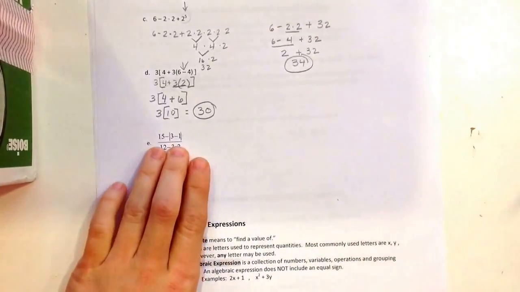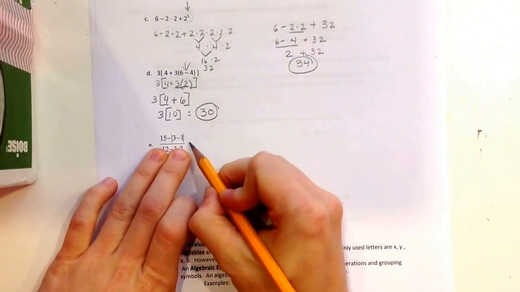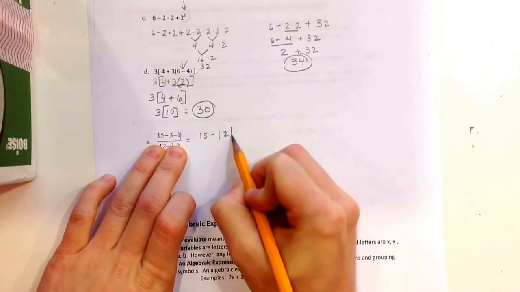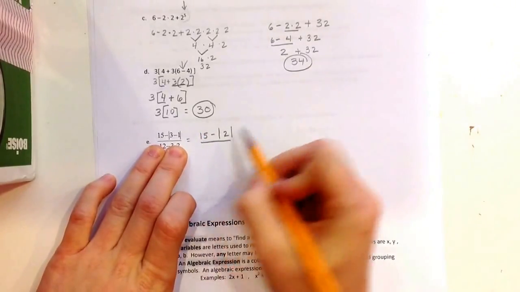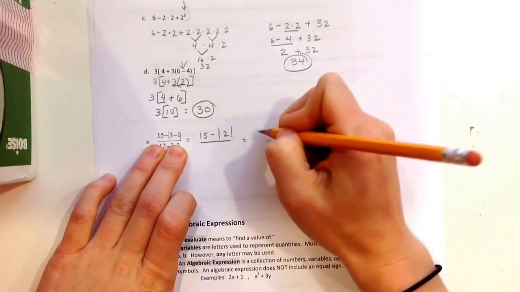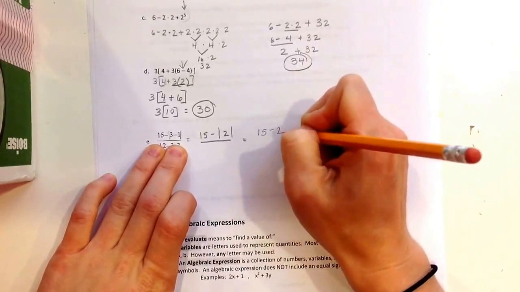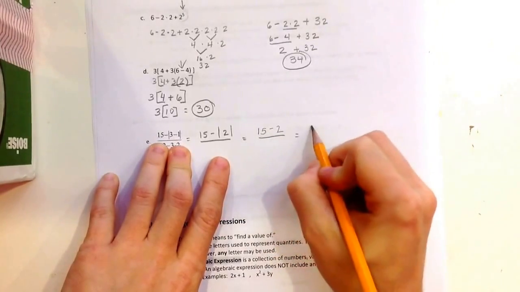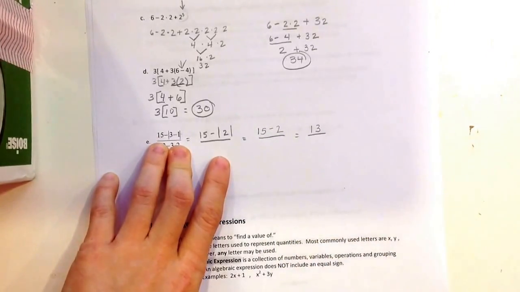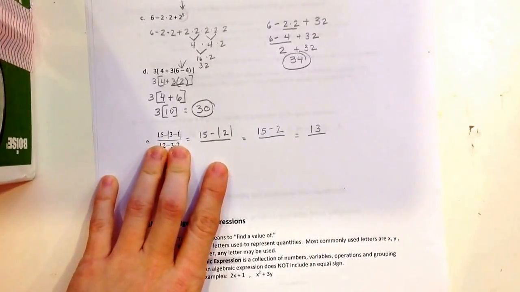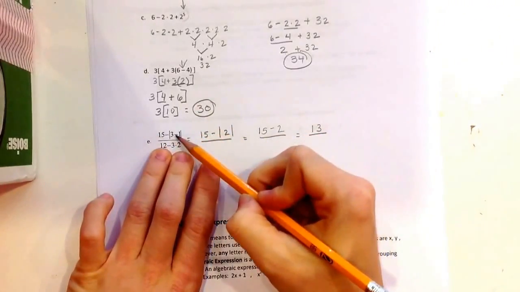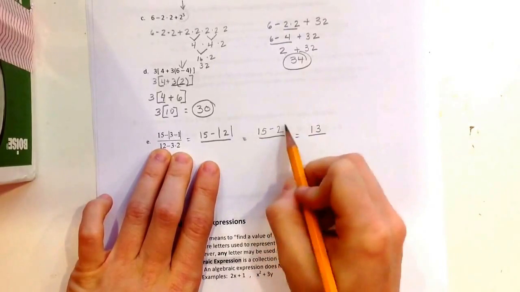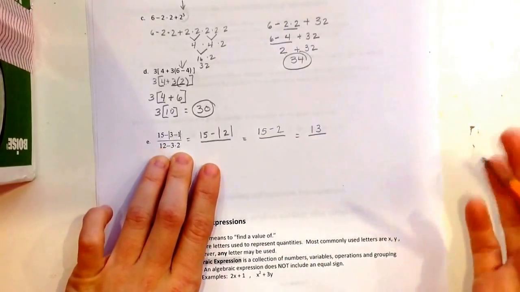Now I'm going to have to cover this up with my hand because I can't see. So I have 15 minus the absolute value of 2. And what do you know the absolute value of 2 to be? Well, just 2. Remember, the absolute value is always the positive form of that number. So 15 minus 2 is 13. I'm done with the top. I don't even have to do anything else with the top. So all I did was work my absolute value, then subtract, and I was completely done.